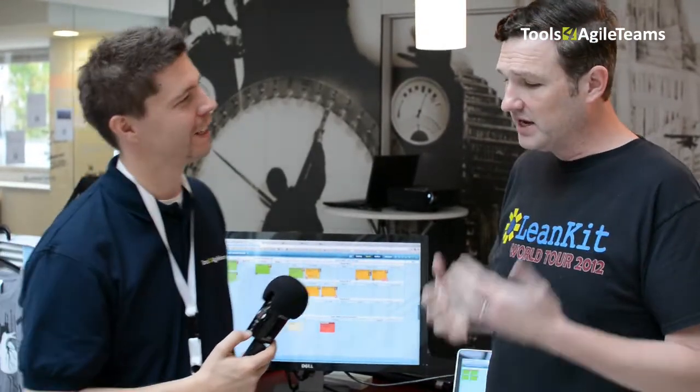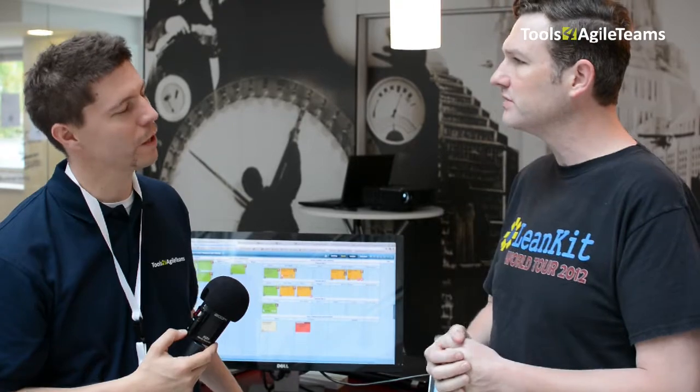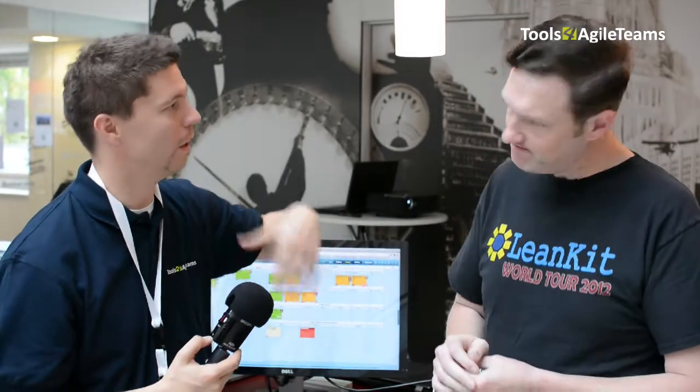And as I was saying, in many cases, those cards are flowing from some other system, whether that be Jira or Team Foundation Server or Microsoft Project or Remedy. So Leankit is used as a visual tool to sort of glue together an organization so that work can be better handed around inside the team. Awesome. So if I have a software like Jira, I can still use Leankit as a complementary.